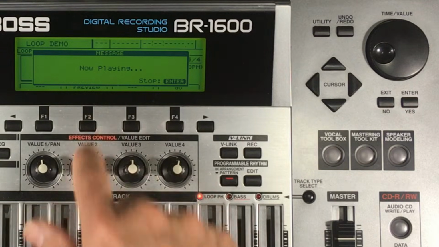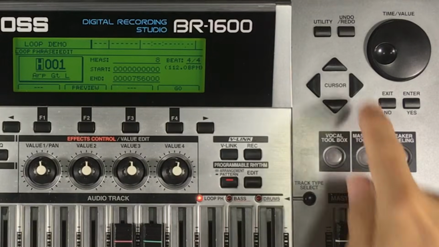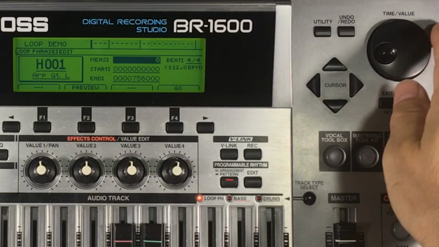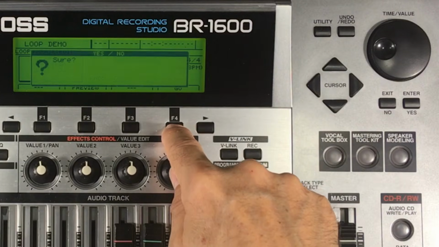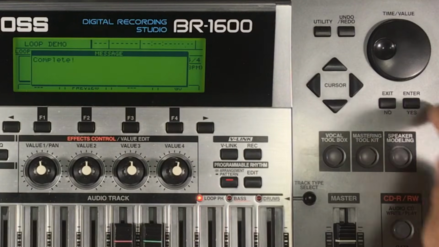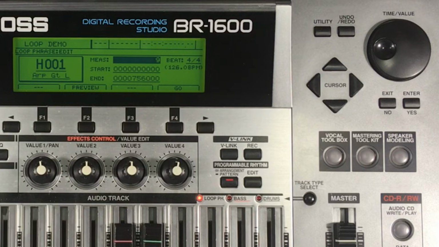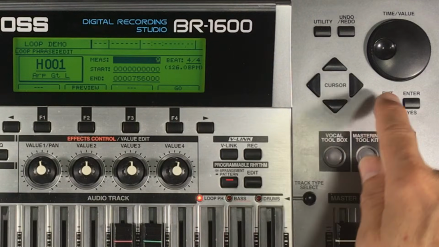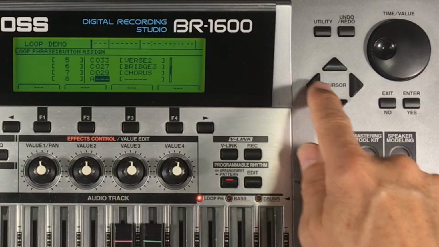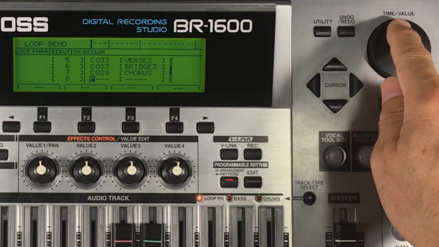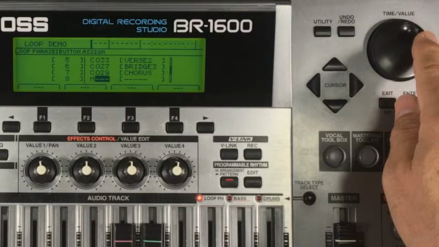We can fix this by correcting the measure count: highlight measures and change it from 8 to 9. The tempo now updates to being the correct 126 BPM. Press F4 Go to save the changes. While we are in the loop import section, let's also assign our loop to a track button. Press F3 button assign and we'll add it after the ones we did earlier to button 8.